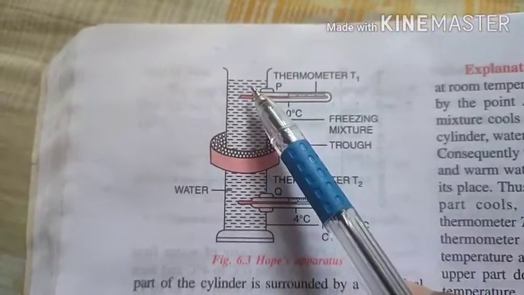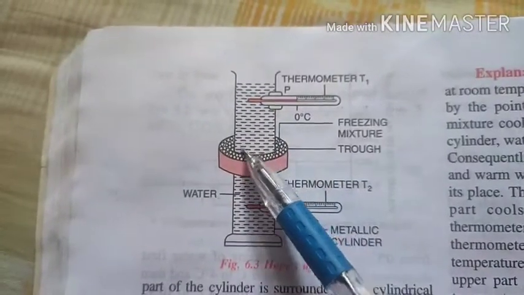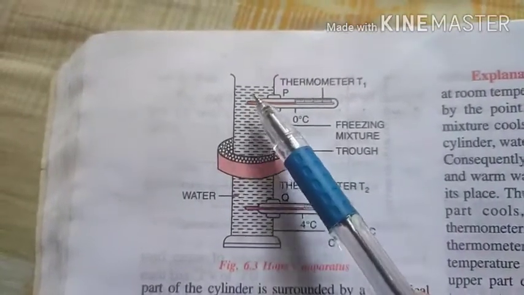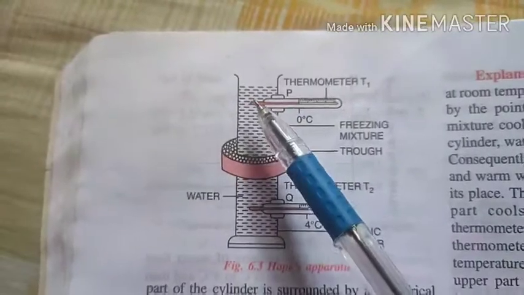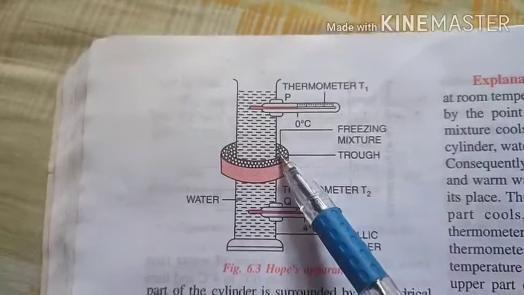The water from the upper portion starts coming down and gets cooled down. Again it goes up. Again it comes down and gets cooled. This happens till 0 degrees Celsius, because the water is now cooling from 4 to 0 degrees Celsius.